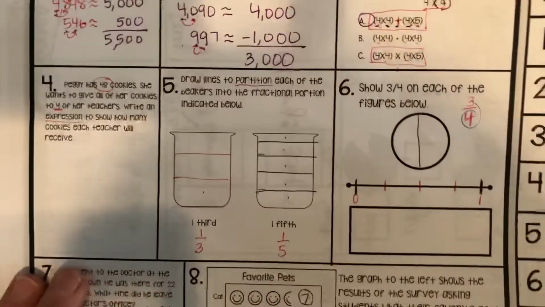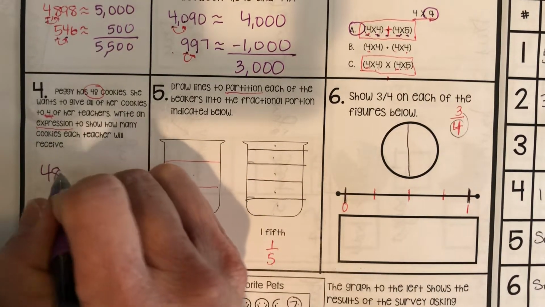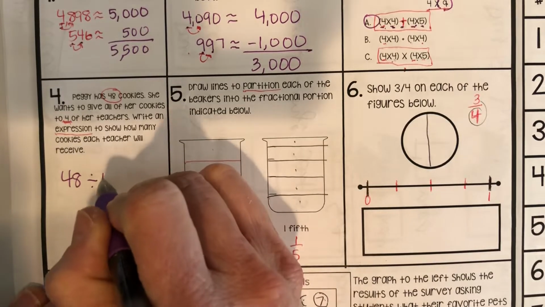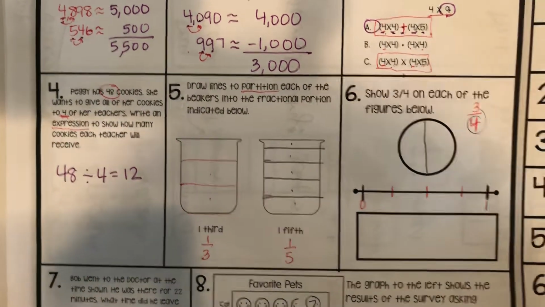Okay. All right, Peggy has 48 cookies. She wants to give them to each of her teachers. That is 48 divided by 4 equals 12 cookies each.